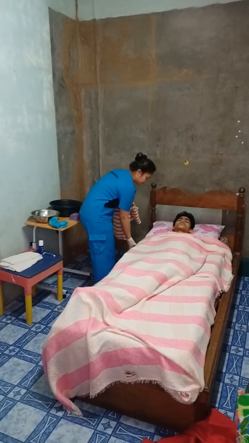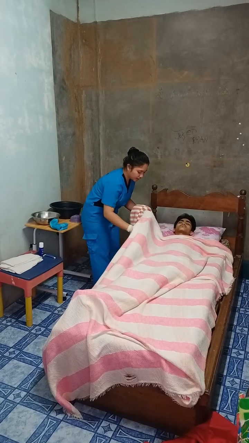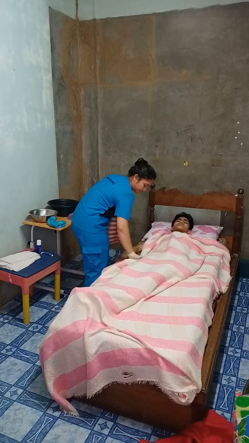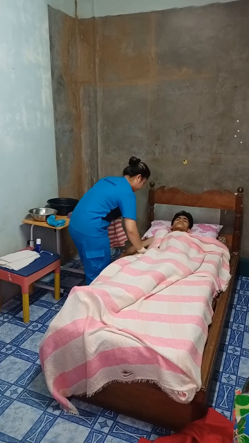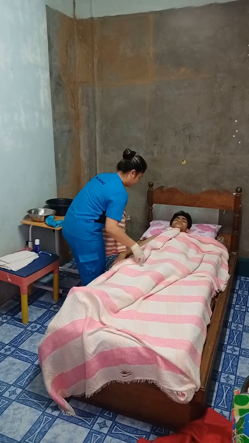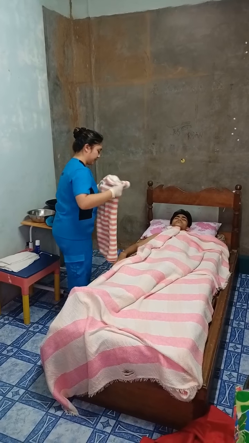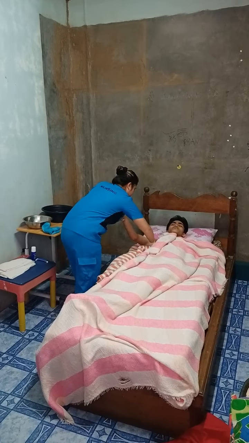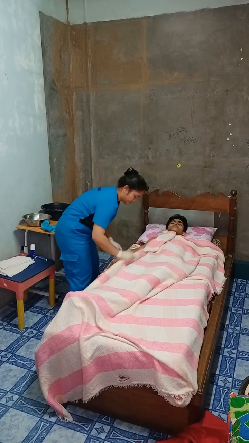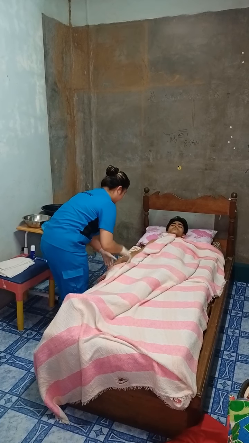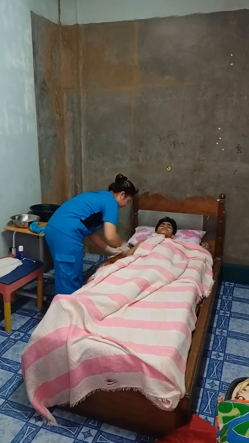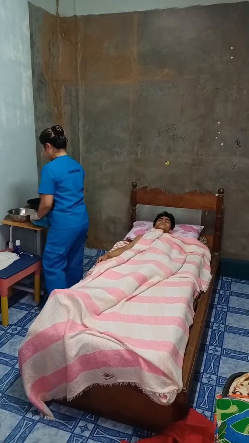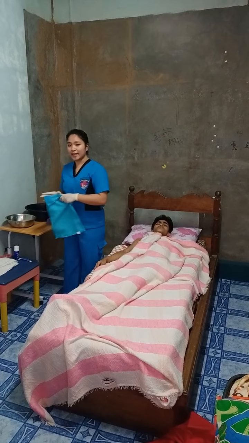Roll the bath blanket, then place the bath towel under the client's arm.